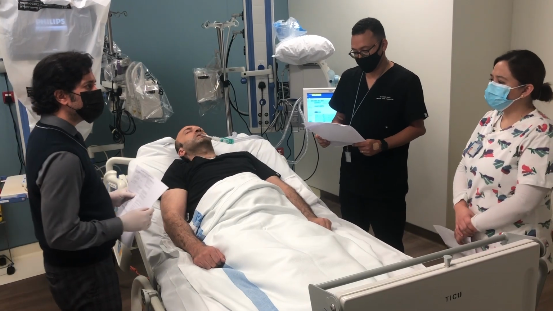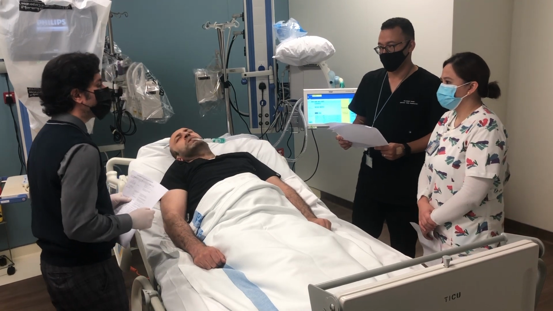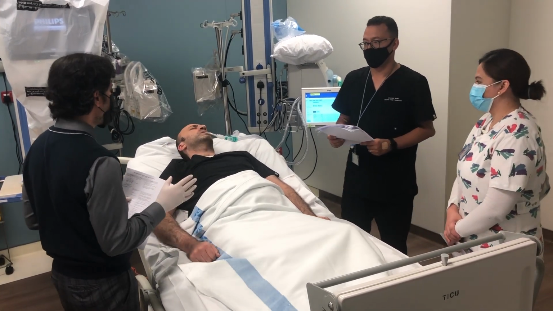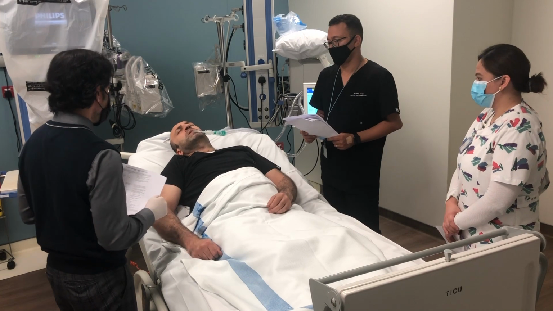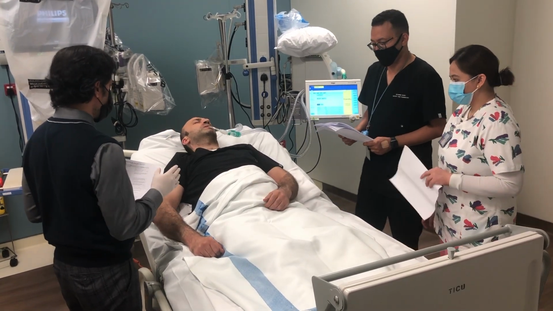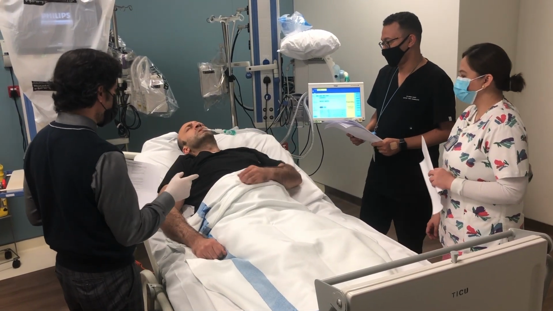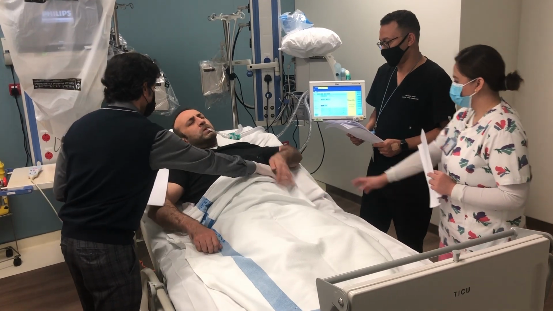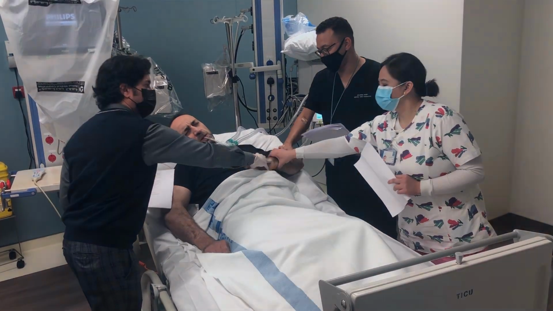Yes, Dr. Talat, what is the next step after facial expression? So after facial expression, the next thing is to observe body movements. He's not just protecting, which is 1, he's actually restless and agitated and trying to take out his tube, which is a score of 2.